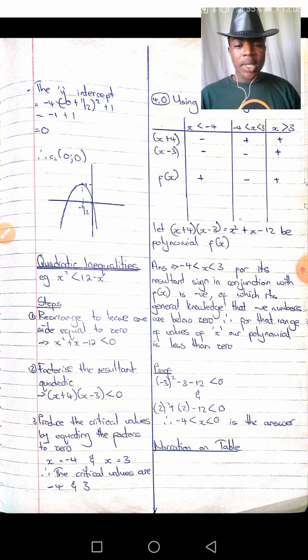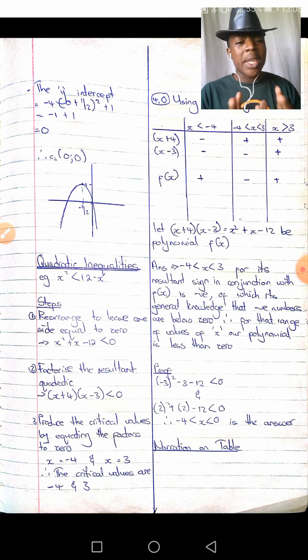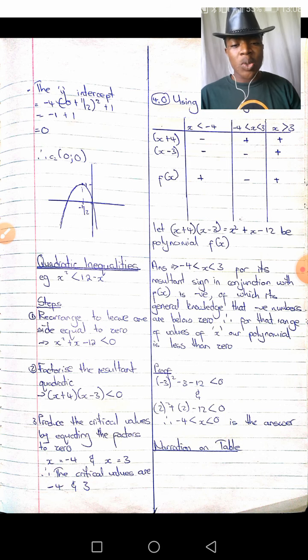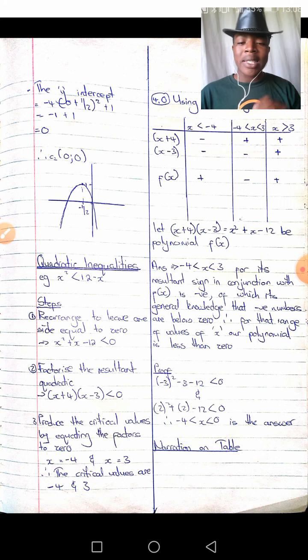Quadratic inequalities. You have x squared is less than 12 minus x. Now you might be tempted to just solve it as it is, but there are some steps that we expect you to follow. The first step is to rearrange, to leave one side equal to 0. So you rearrange to have finally x squared plus x minus 12 is less than 0.